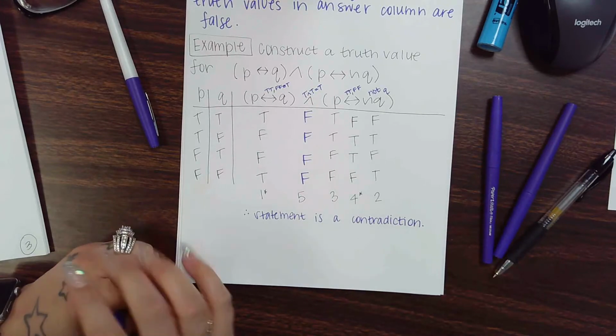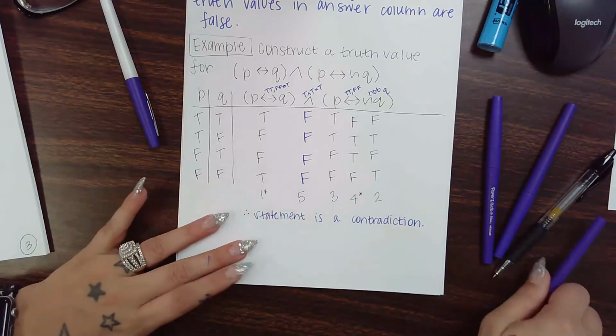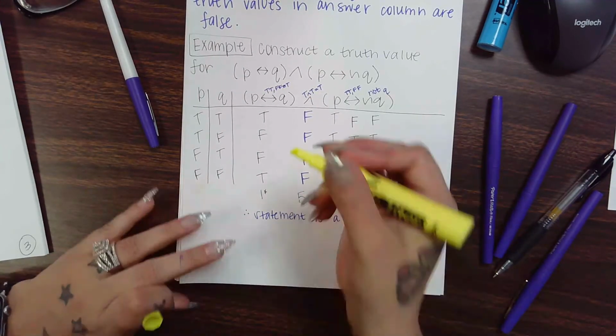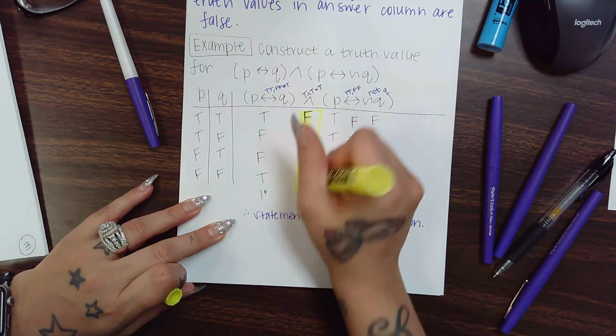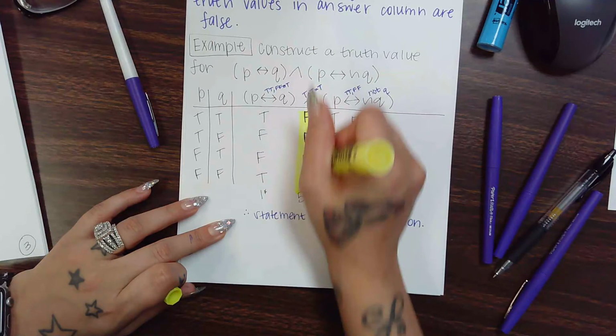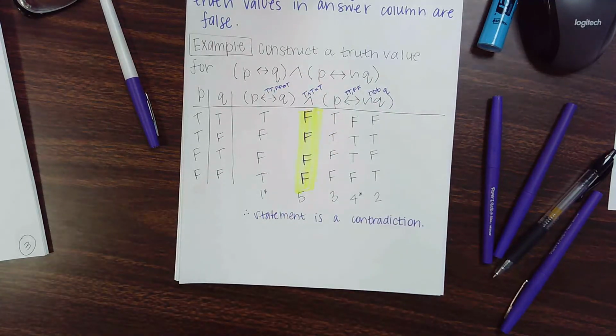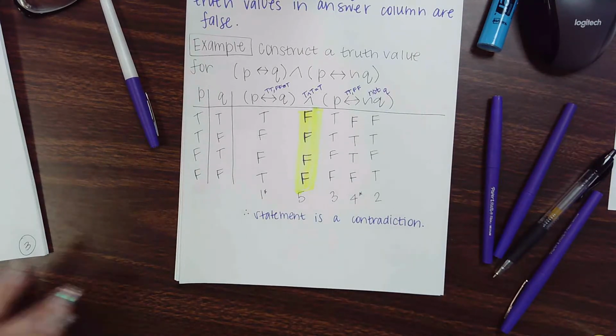You could actually write that whole entire statement there if you wanted to. But I know this is my answer column too because it's the last column that I worked on. It's the fifth one, and those are all false. That makes sense, y'all? You do the work. The whole entire chapter 3 is all of these truth tables.